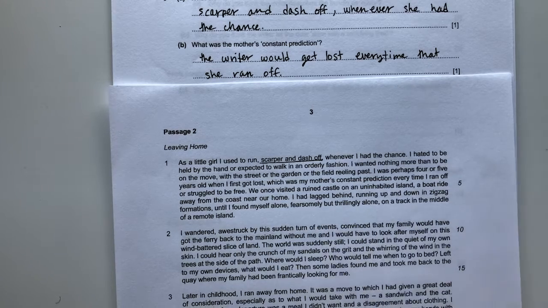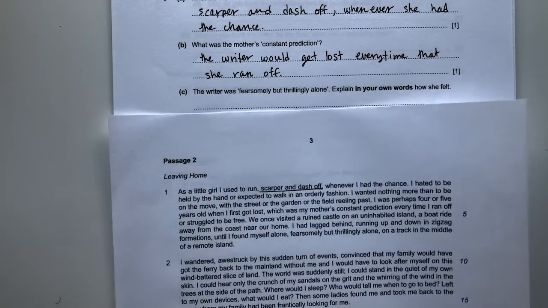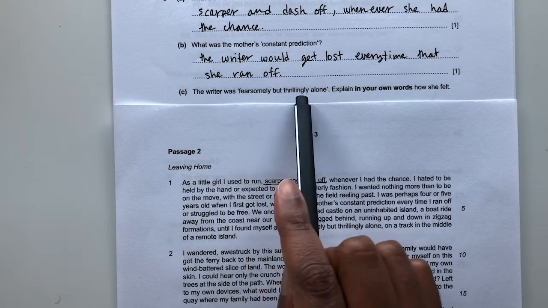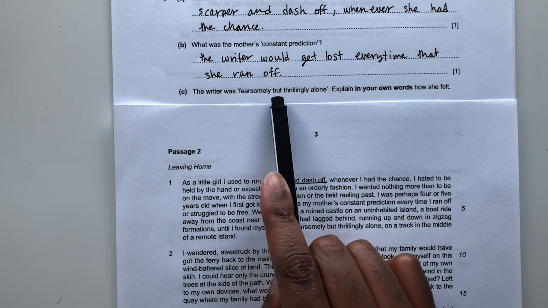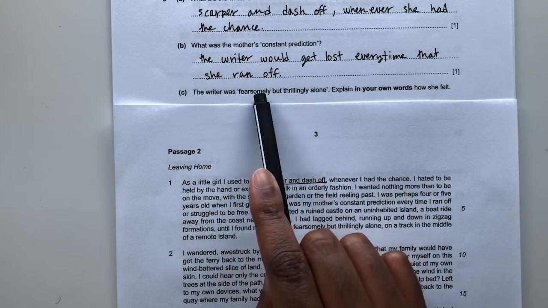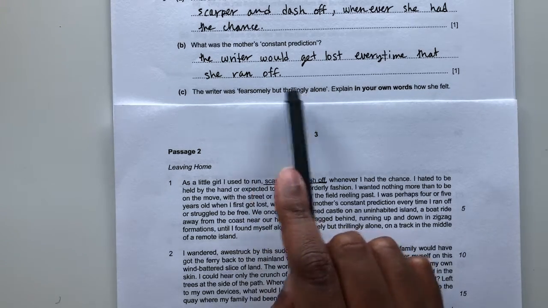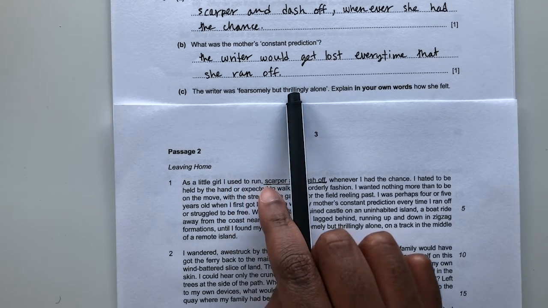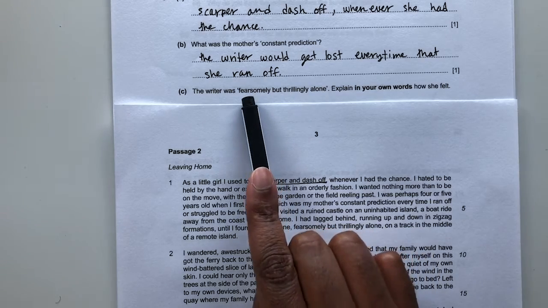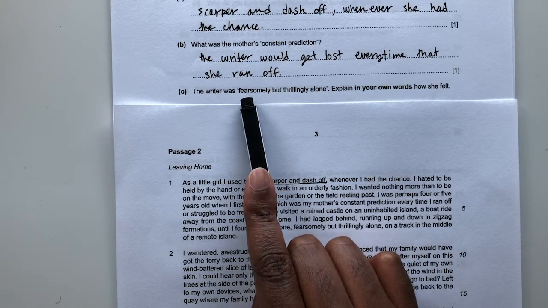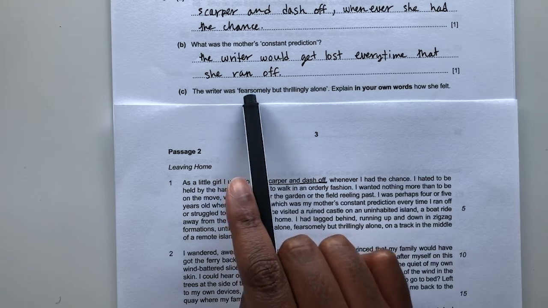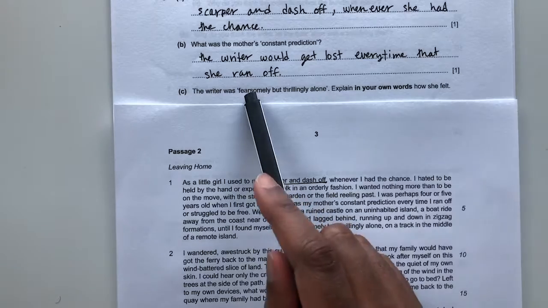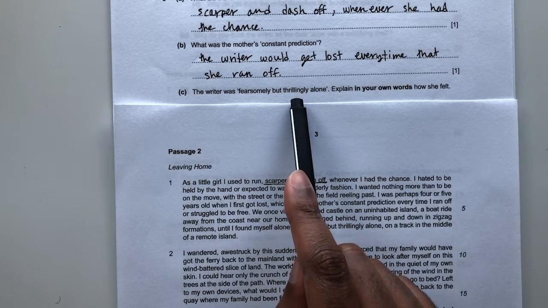So here, the way that I would answer this question is just to look at what each word means. And the fact that we have "but" in the middle is already telling you that these contradict each other. So they're supposed to be representing two different kinds of feelings, right? When you look at fearsomely, you have "fear" within that word, so fearsomely probably means that she was scared, right? And what does thrilling mean?